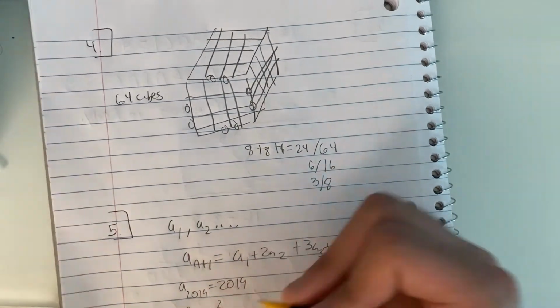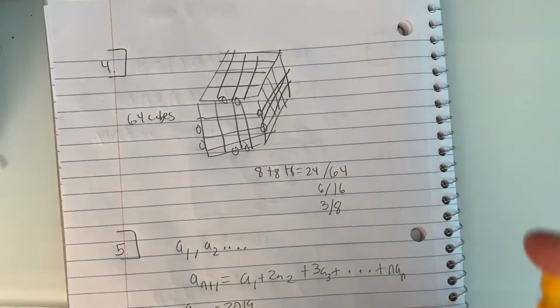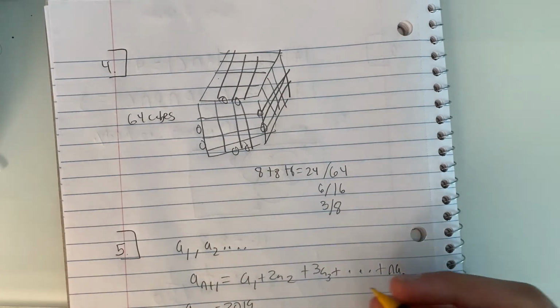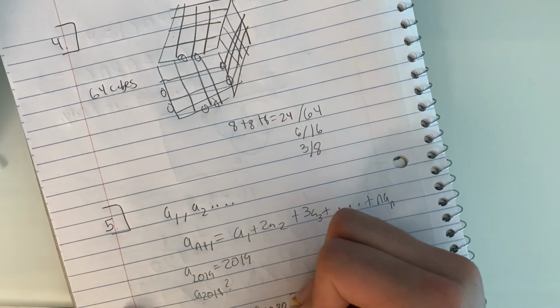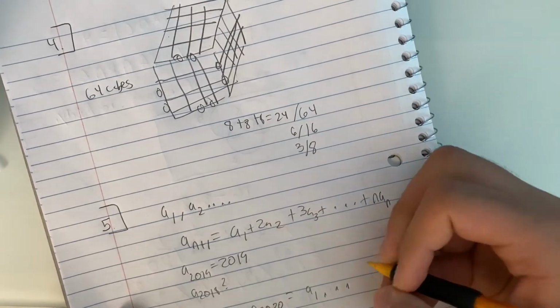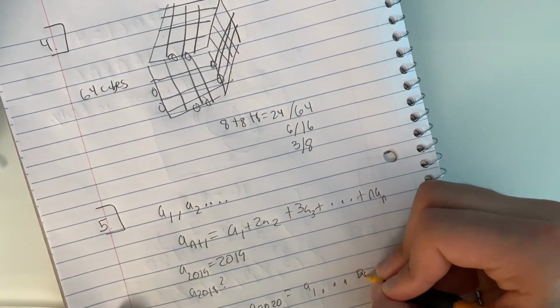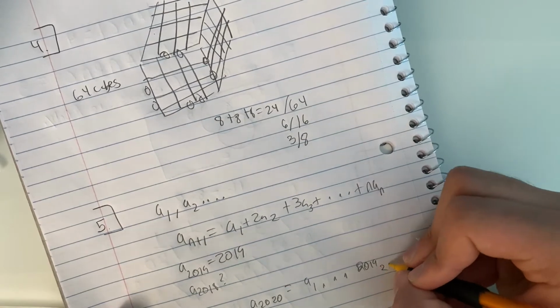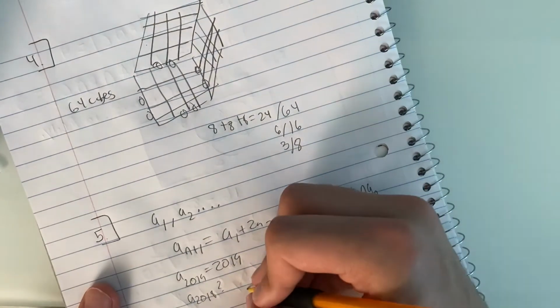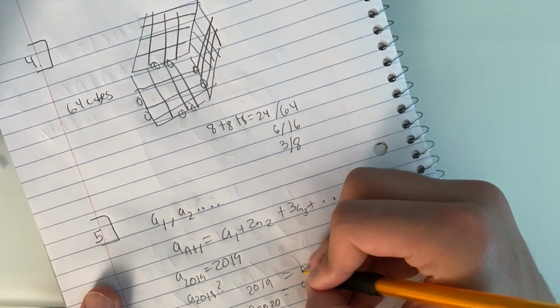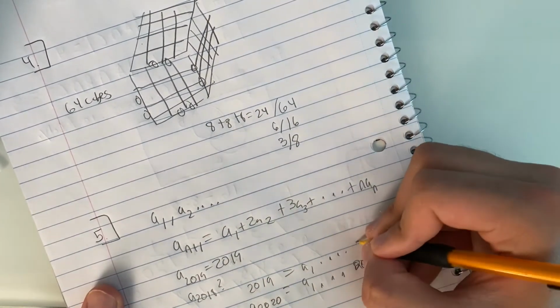So when attempting these problems, you always want to try to find some pattern, and often they give it to you. So let's just try listing out some of these values and try to get some type of value for it. So a of 2020 would be equal to a of 1 all the way to a of 2019, and the same thing applies here. So let's write it out real quick.